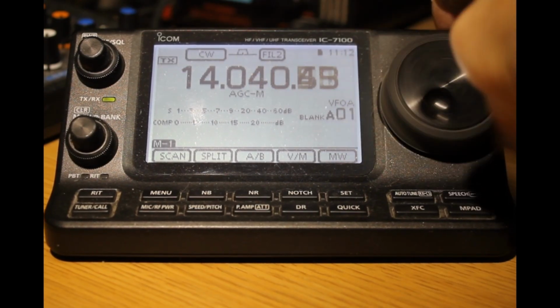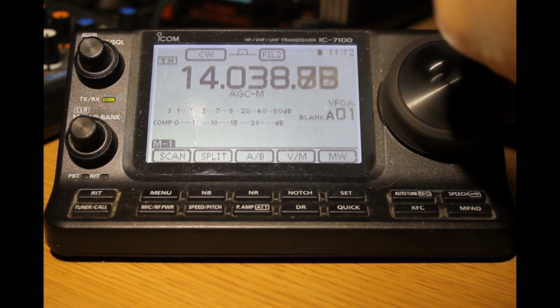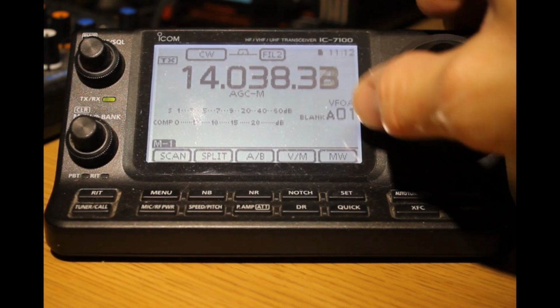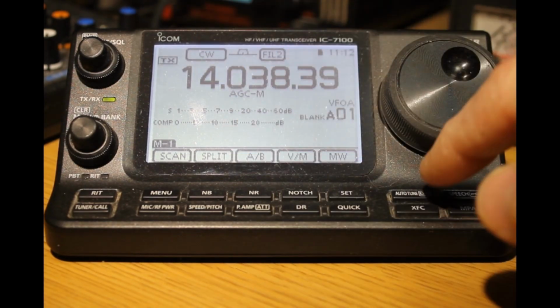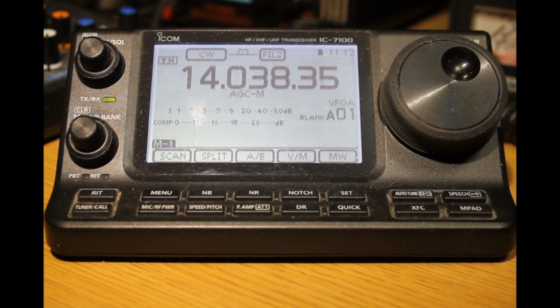I'm just going to keep scrolling through here. There we go. So we can hear that one. Now we are in CW mode. We hit auto tune, and the radio automatically tries to put itself on a frequency. So that's a neat little convenience feature.